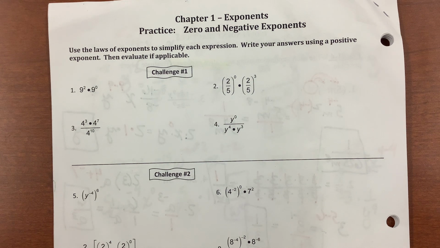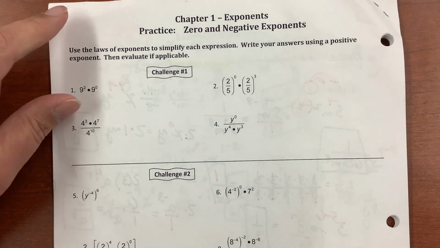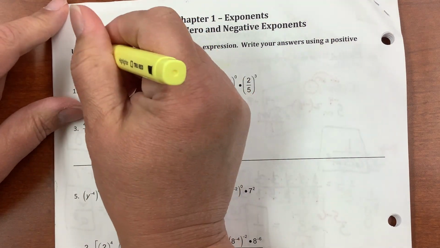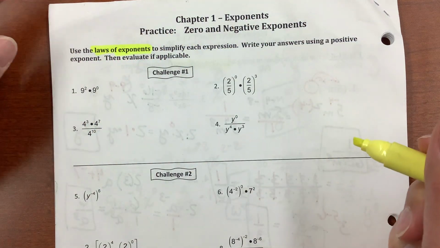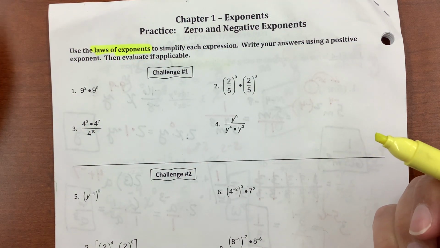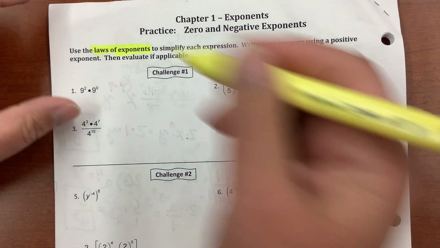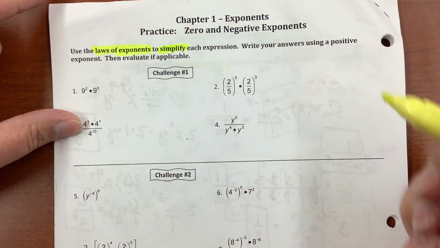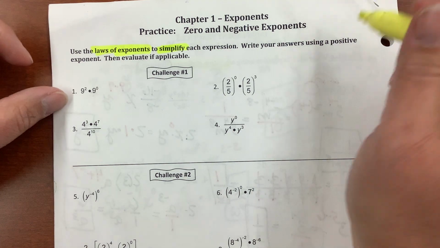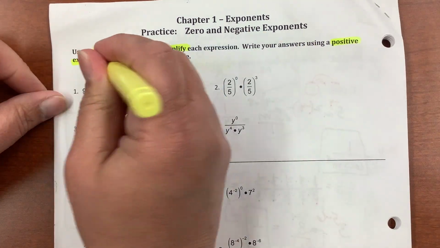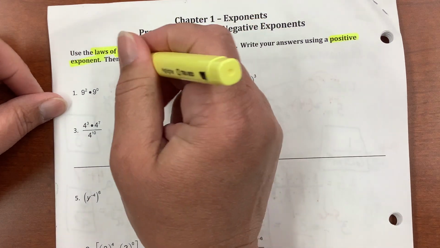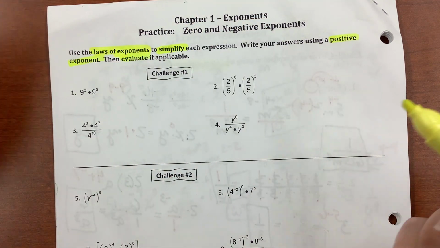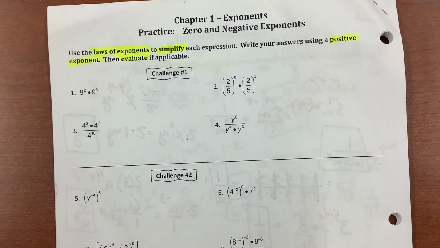We are on the last page of Chapter 1 Exponents, page 44, and we're going to do zero and negative exponents. So the first thing you have to do is read the directions. Use the laws of exponents. That means I have to show my work. And if it tells me to evaluate, I can't just put it in the calculator. I have to show the simplified version. So write your answers using positive exponents. That gives you a little hint. There's going to be some fractions involved. Then evaluate if possible. So then that's where you do a solution.